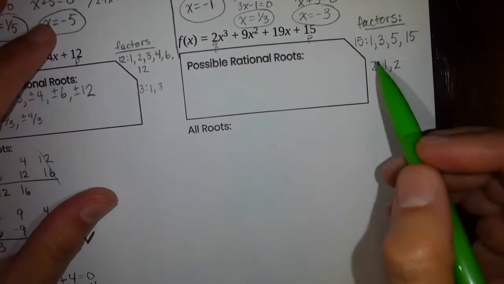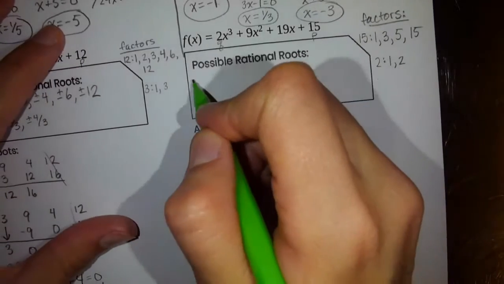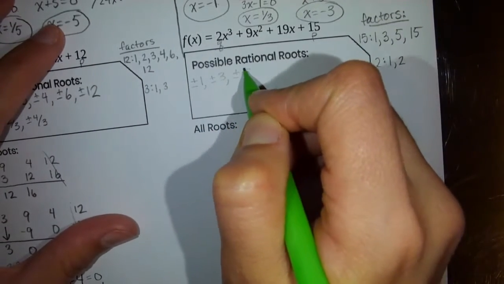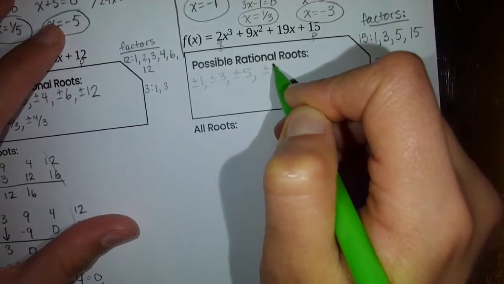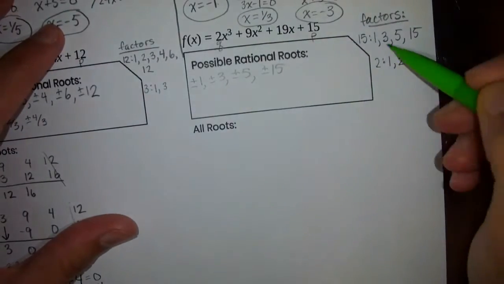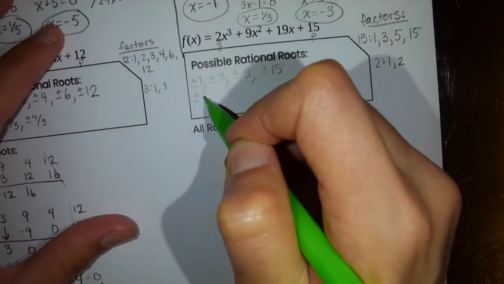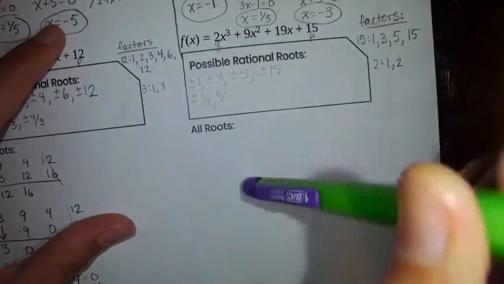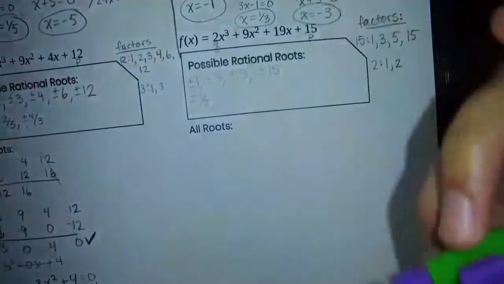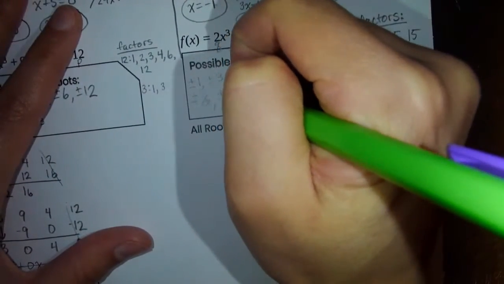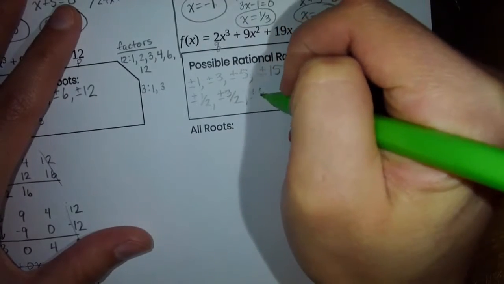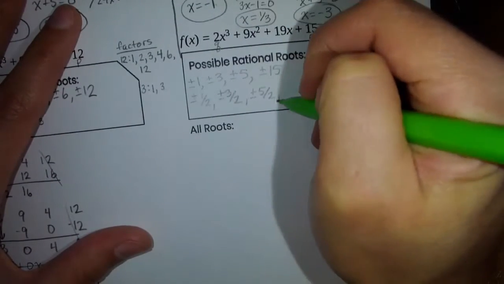So our possible roots, I always do fractions over 1 first. So it would be plus or minus 1, 3, 5, and 15. And then fractions over 2. So we have 1/2, 3 halves. Oops, I forgot my plus and minus. 5 halves, and 15 halves.